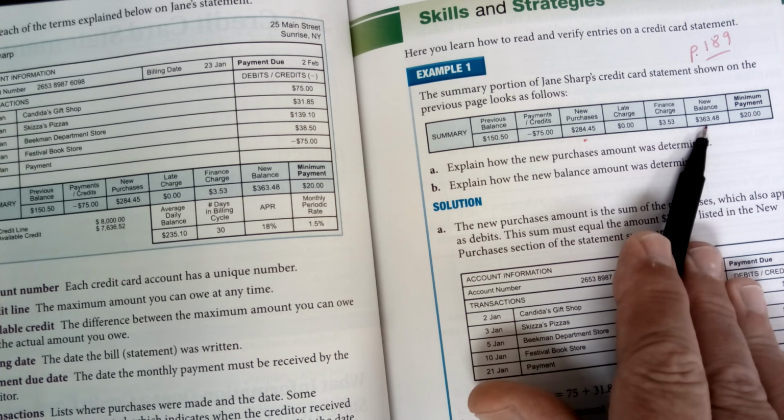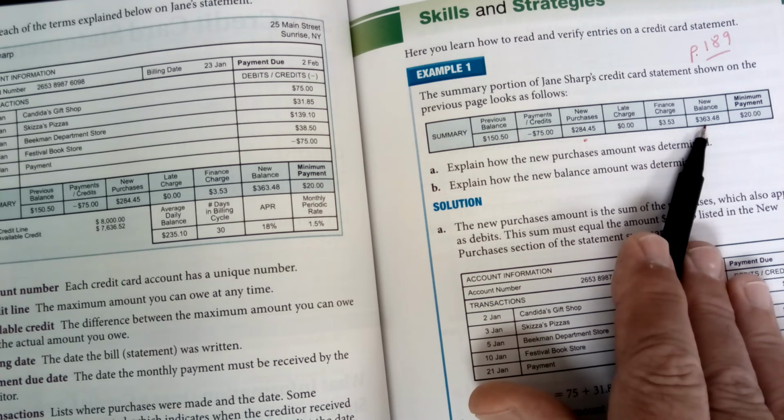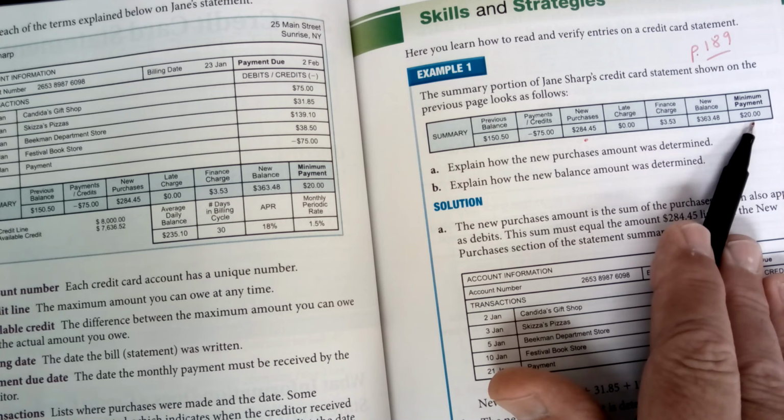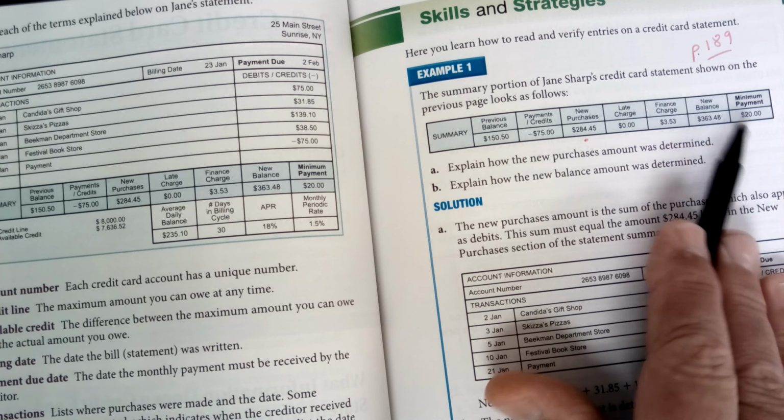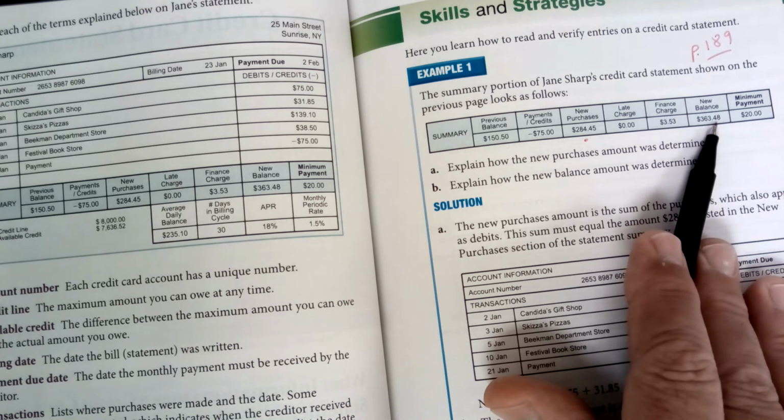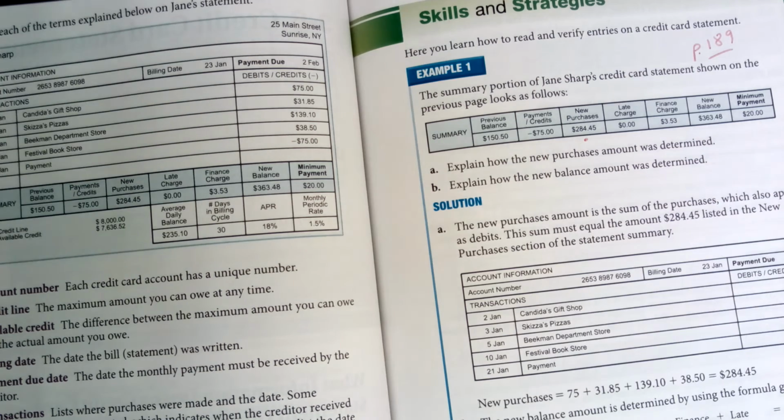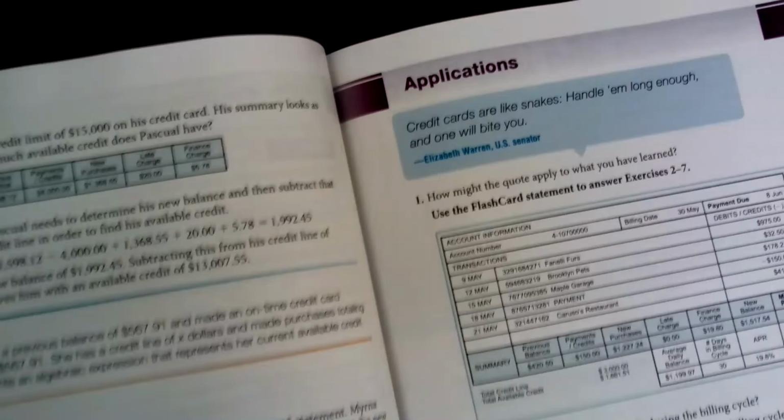So if you can't pay the whole 363, you can pay $20. But remember, you're not considered to be late if you pay $20, but you still are going to have a lot of money that you owe from this month carried over to next month. Make sure you know that. So let's go to the next example, and I'm on page 190.